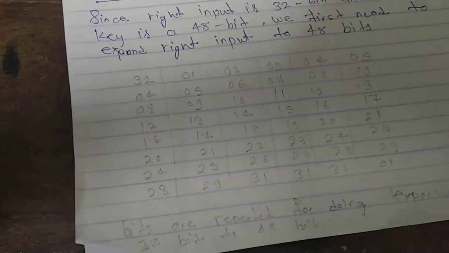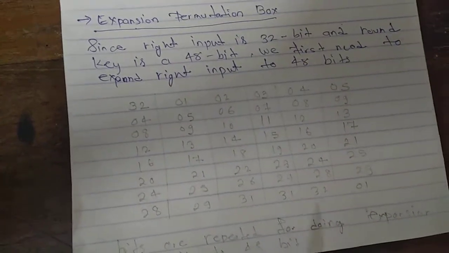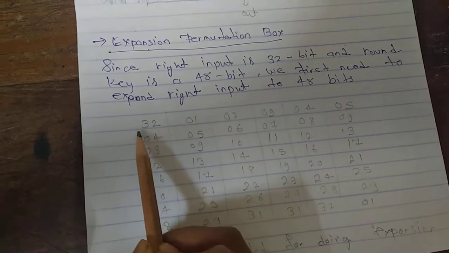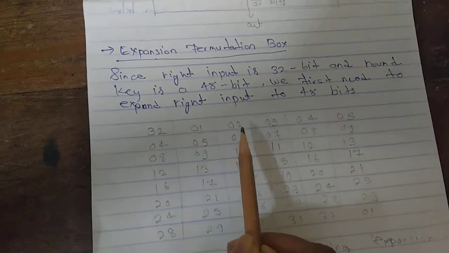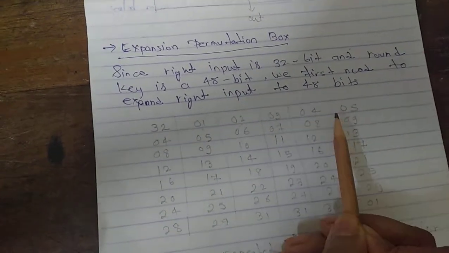Now in detail, if you want to see how the expansion is happening, we can see how 32-bit is converted into 48-bit. We consider this 32-bit value: 32, then 0, 1, then 1, 2, 3, 4, 5.